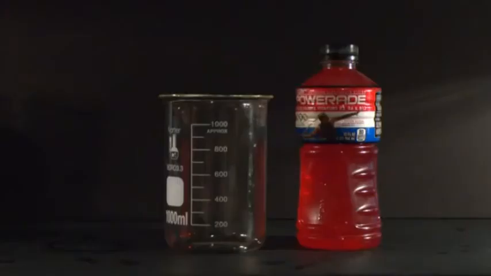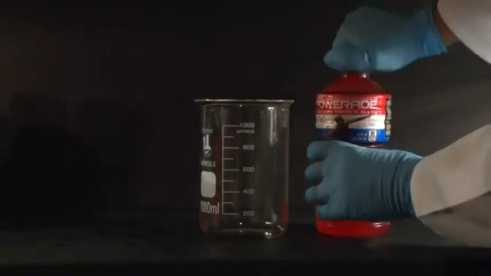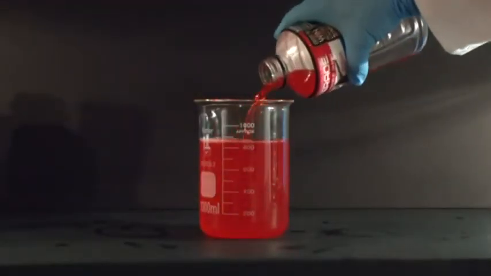Let's do one more, just to reinforce the visual in your mind. Let's try a quart of Powerade. This time the liquid level appears to be slightly lower than in our previous examples, maybe 20 to 25 milliliters less. But this kind of variation can be expected with the mass production of these products.